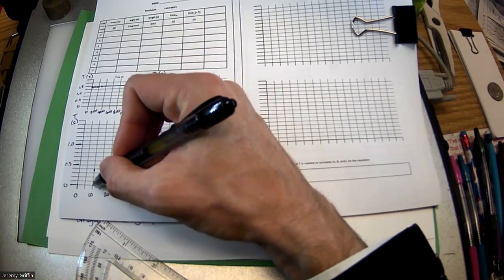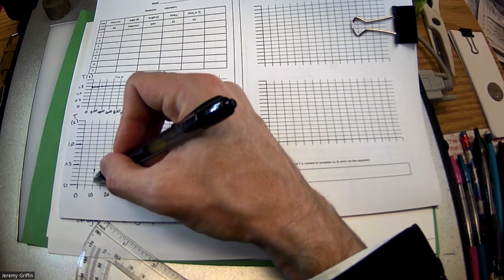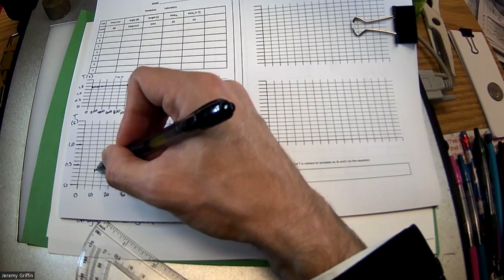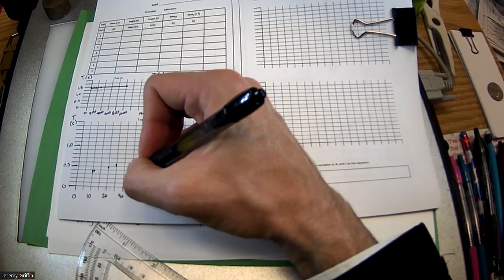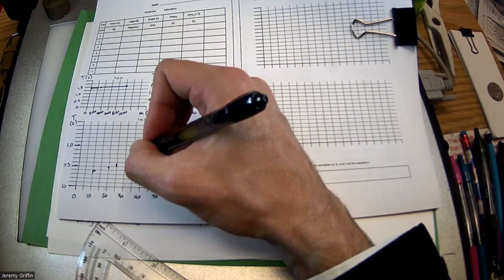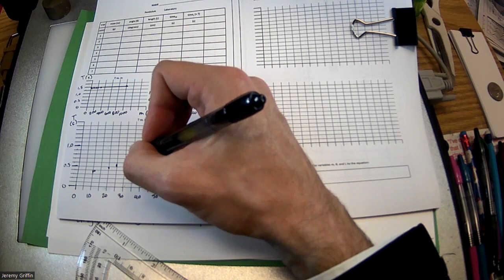11.5 centimeters took 0.38. Oh, that's right about there. Okay. And 32 centimeters took 0.578. Bam. All right.